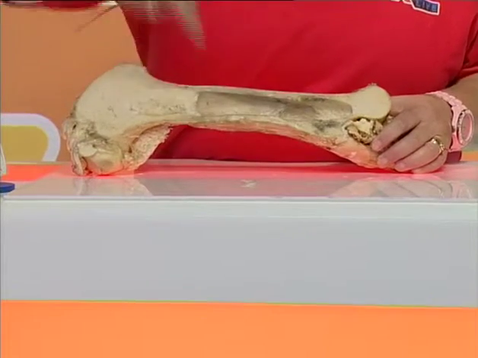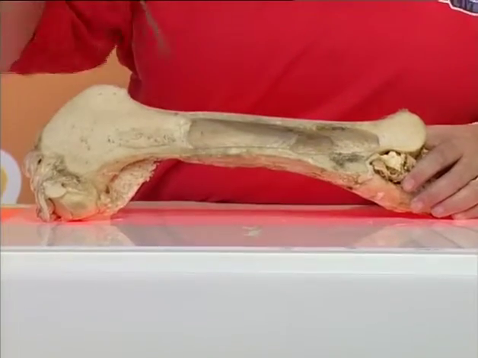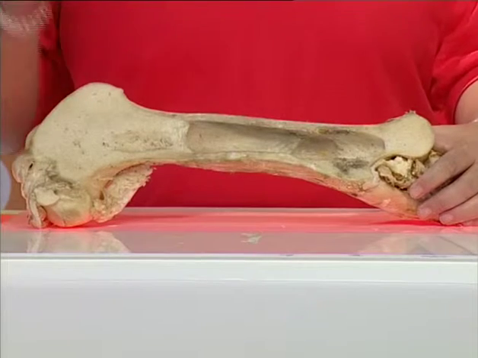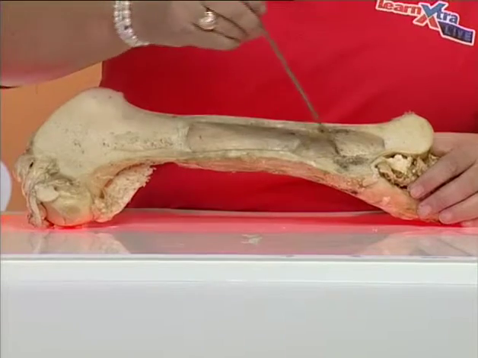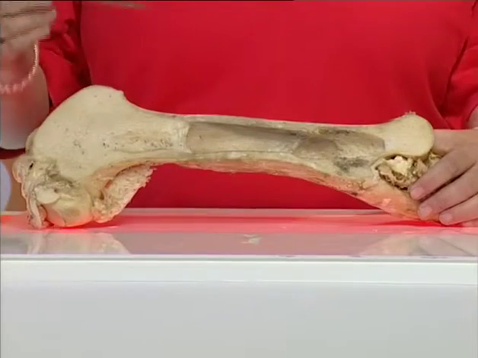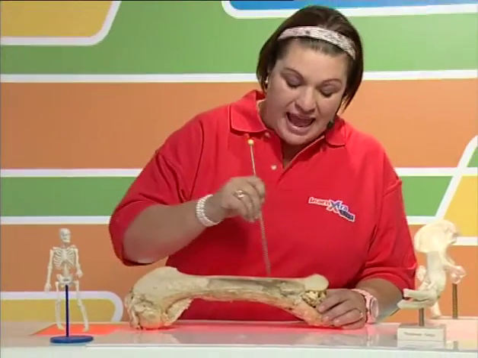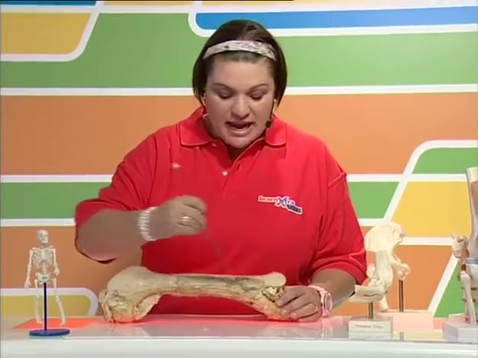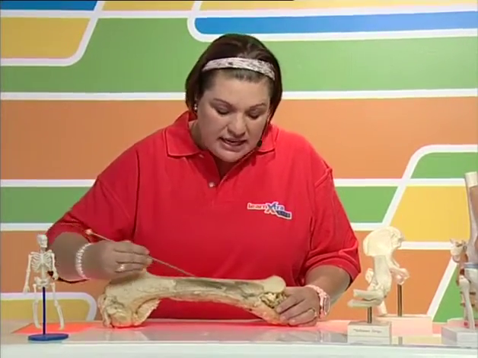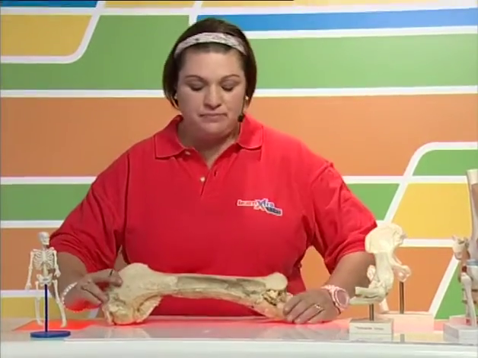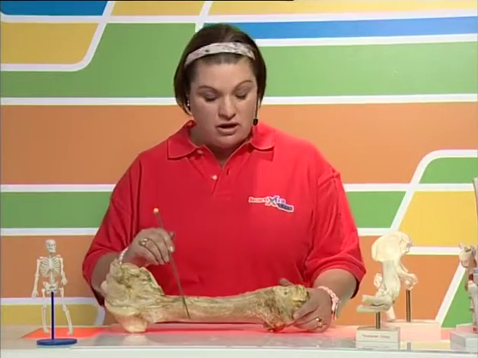If we look inside here, you can't really see it, you need to feel it. It's nice and smooth, and that is called the endosteum. Remember, anything inside is endo. Os, again, means bone. So we've got the epiphysis, the diaphysis, and the medullary cavity with the bone marrow inside. The lining on the inside is called the endosteum. The lining on the outside is called the periosteum.